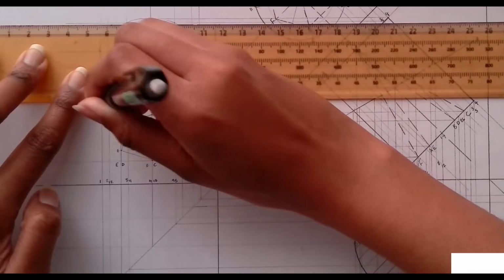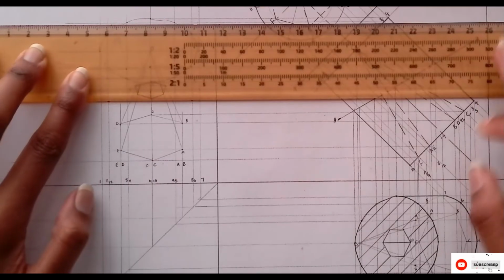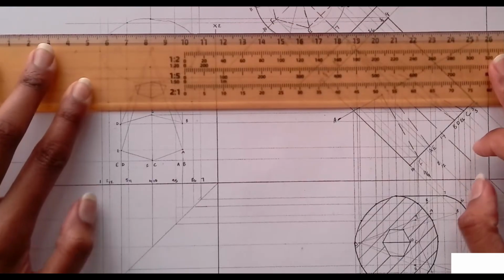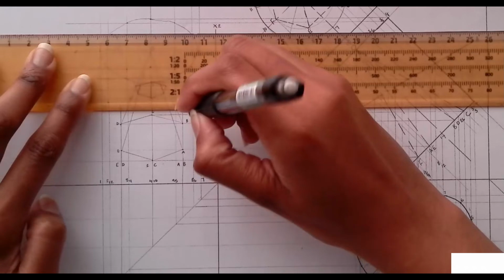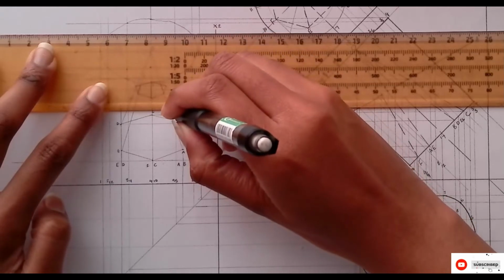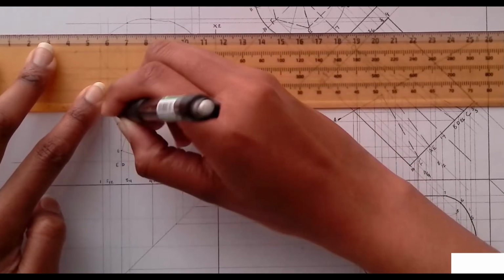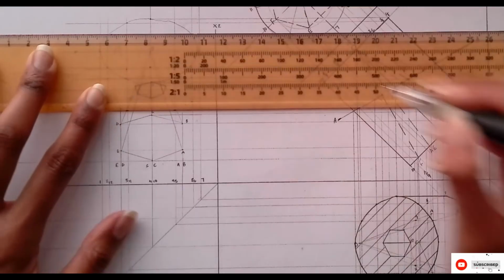There's my 8. There's my 12. Then it continues to 9 and 11. There's my 9 and 11.